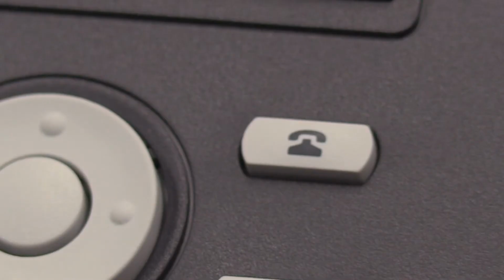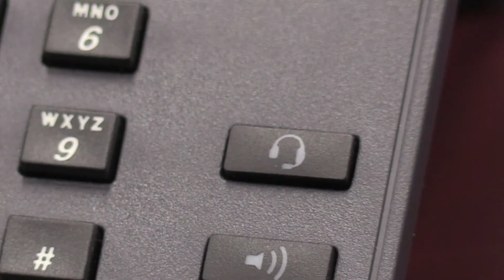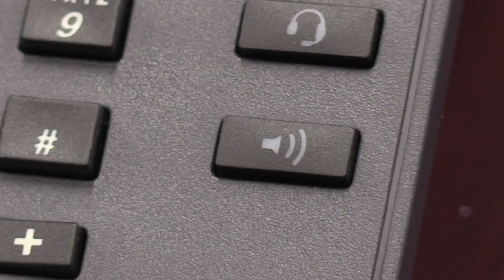The phone button is used to exit any menu and return to the phone's normal display. The headset button is used to answer and end calls using a headset connected to the phone. The speaker button can be used to answer and end calls using the hands-free speaker and microphone. If pressed during a call using the handset, the speakerphone is activated and the handset can be hung up without disconnecting the call.